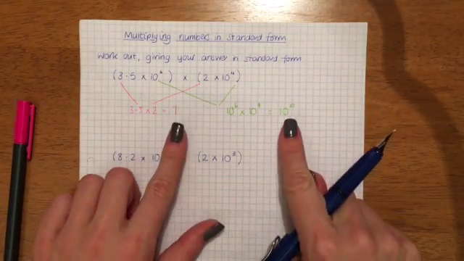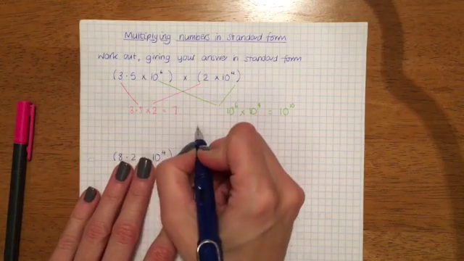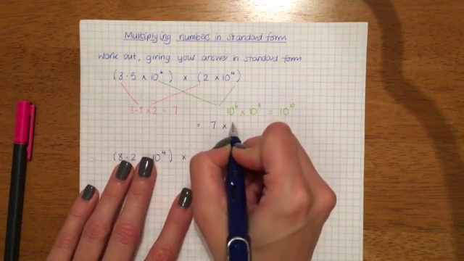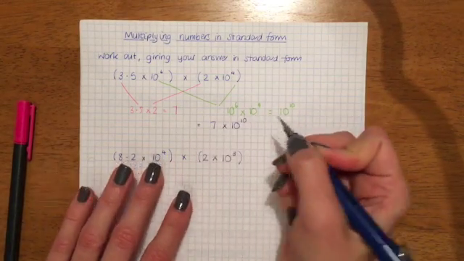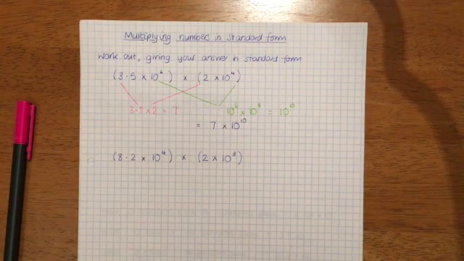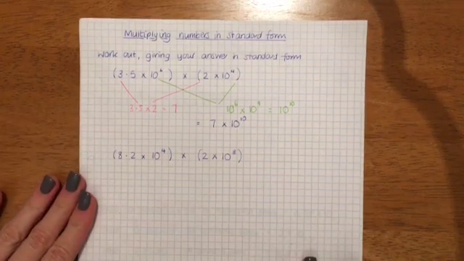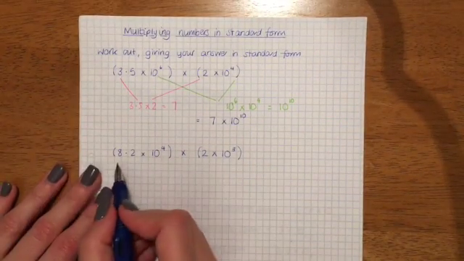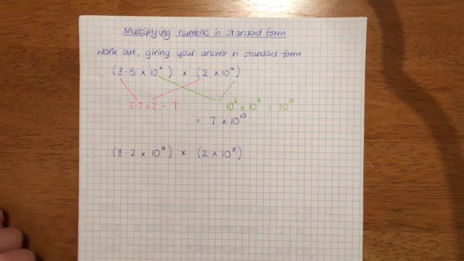And then all I've got is these two numbers left. So my answer is 7 times 10 to the power of 10. It's that straightforward. The next one is a little bit more complicated, but I will explain why in a second. So we'll do the same thing again.